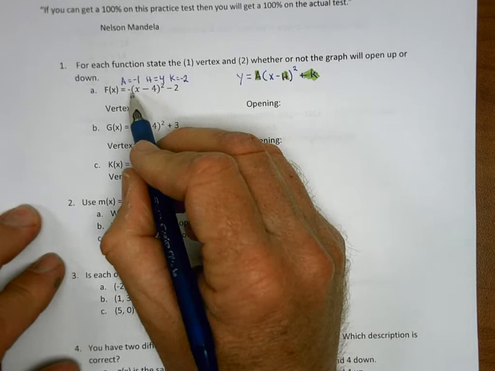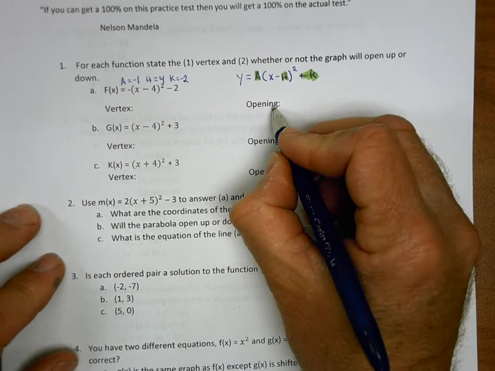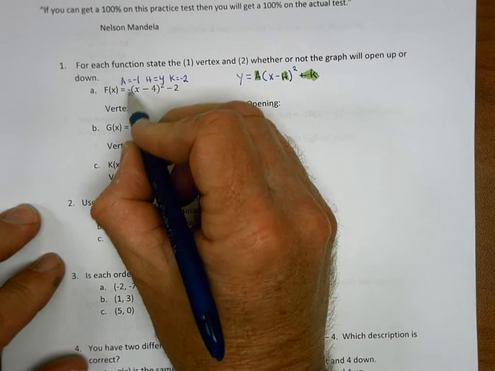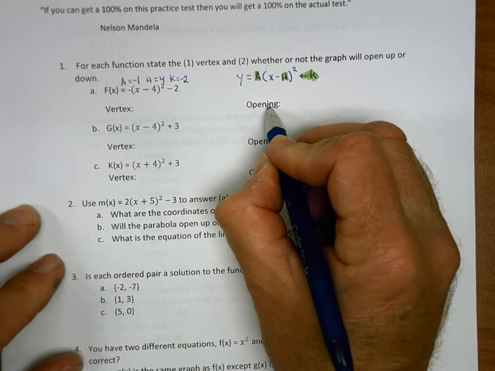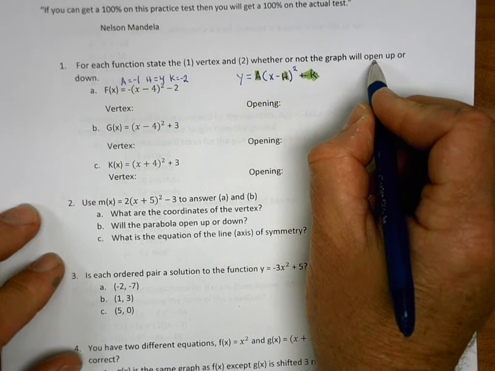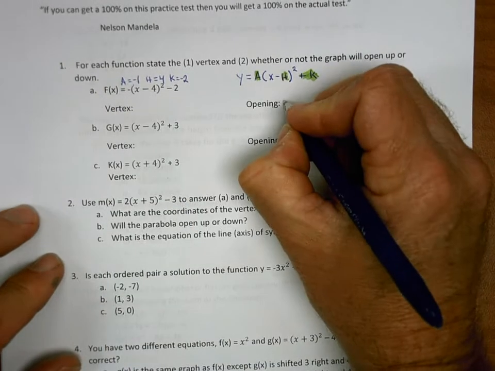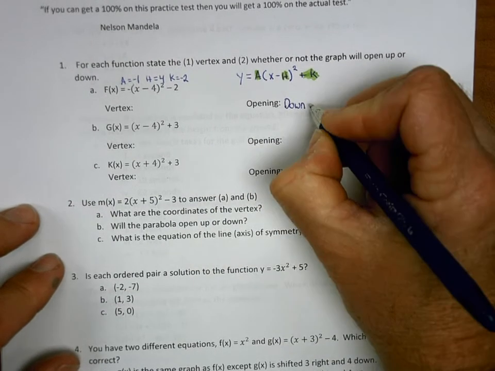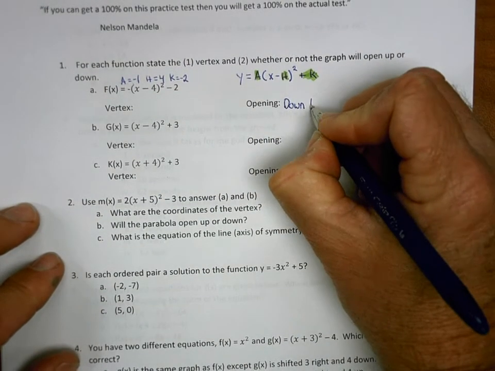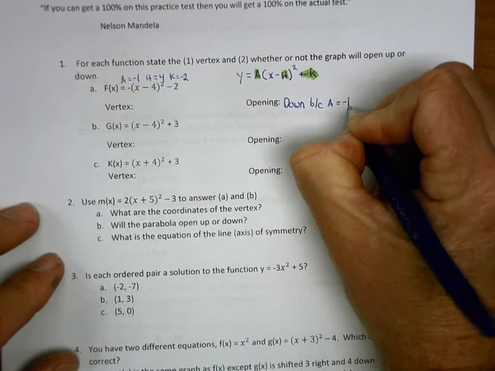The a value tells you whether the graph will open up or down. If the a value is negative, the opening of your graph is going to be down. It's going to be down because a was equal to negative 1.